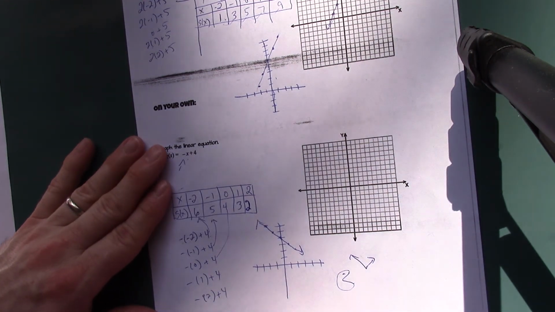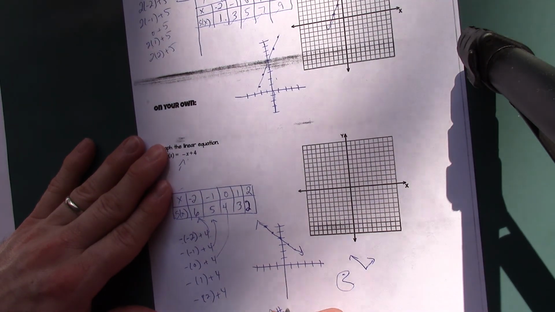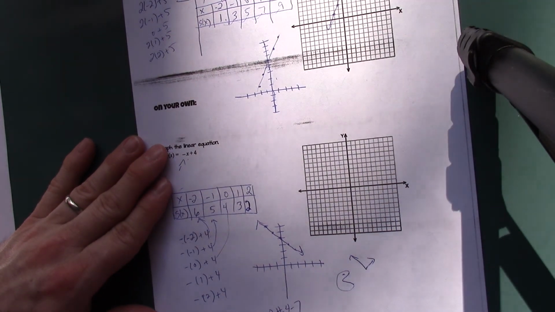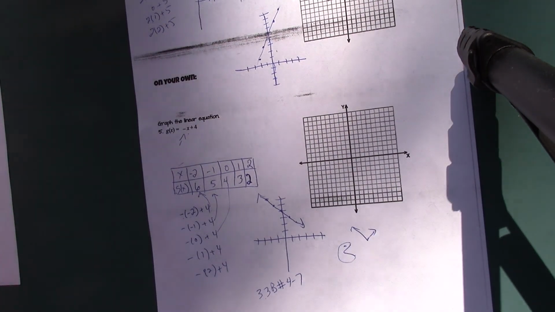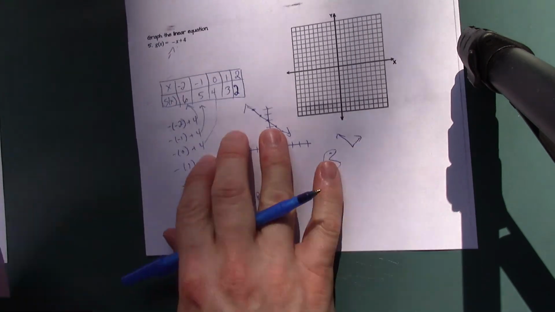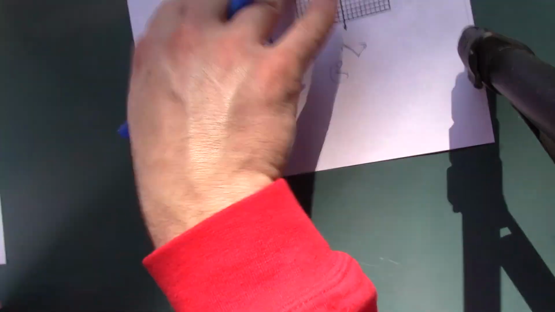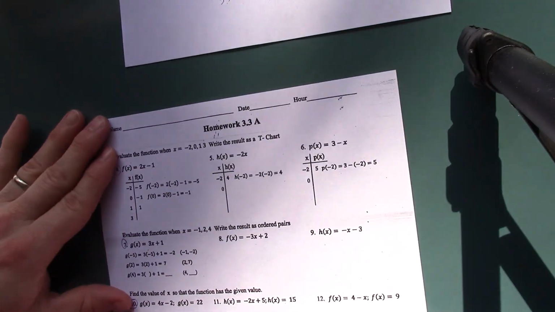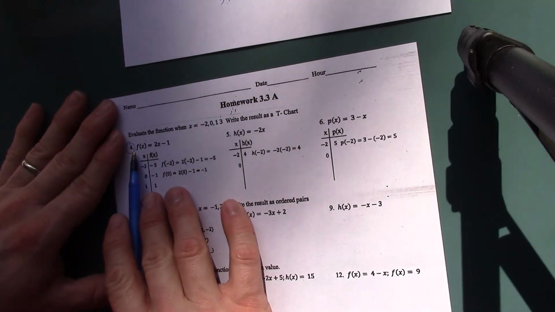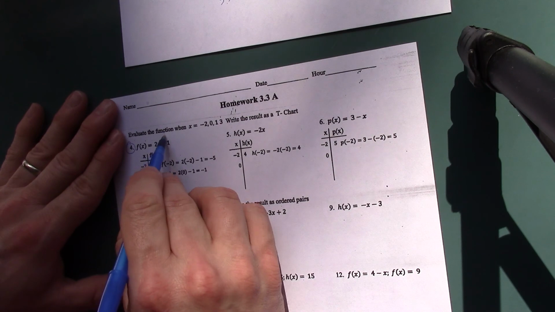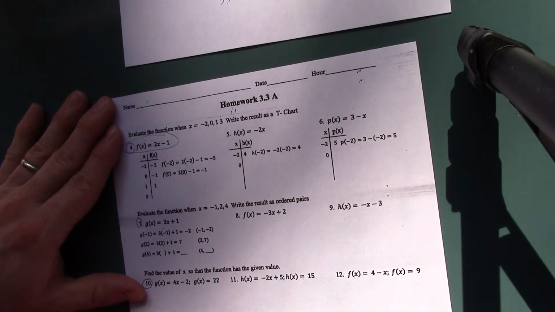And that's all you're doing on this one, and this one is 3.3b, just 4 through 7. Okay, so I already made that copy, and I'm going to post that on Google Classroom for you as well, okay? So all you're doing is watching this video, and then getting to a little work that's besides it. And really, it doesn't take you rewriting everything. You just write down 4, write down this part, f of x equals 2x minus 1.